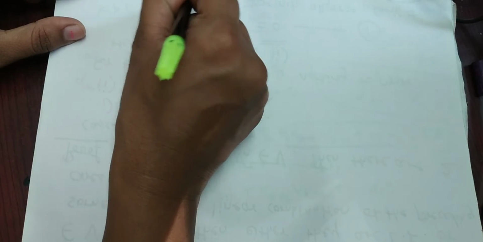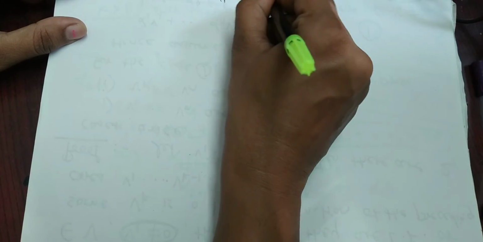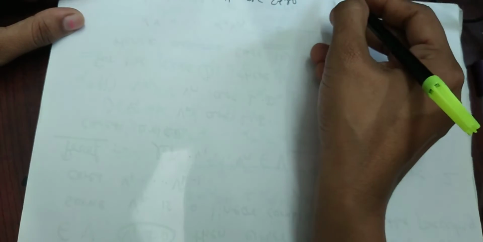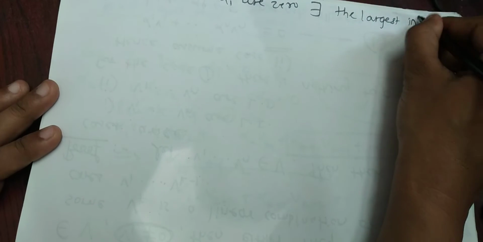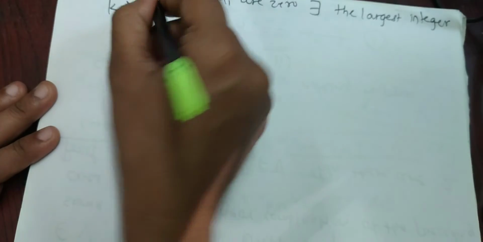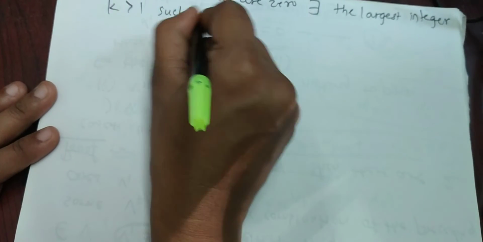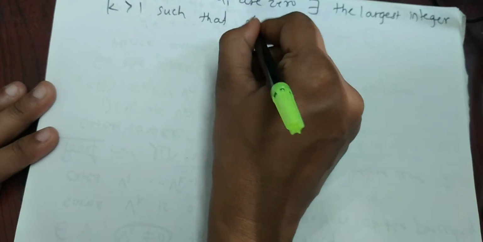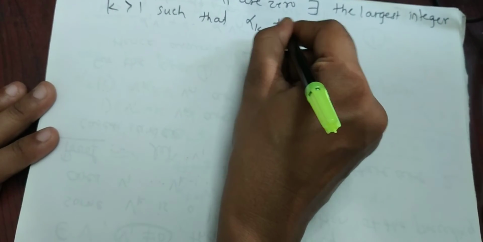Since not all alpha i are 0, there exists the largest integer, suppose k greater than 1, such that alpha k is not equal to 0.